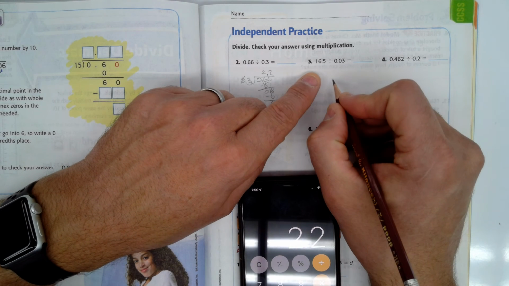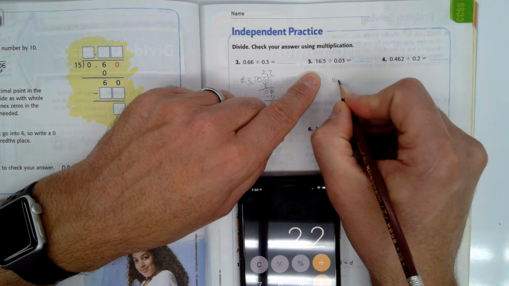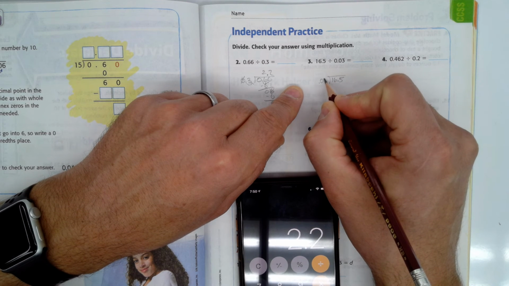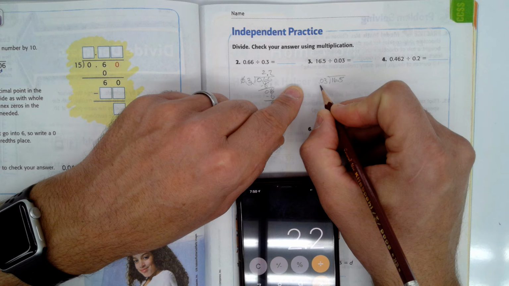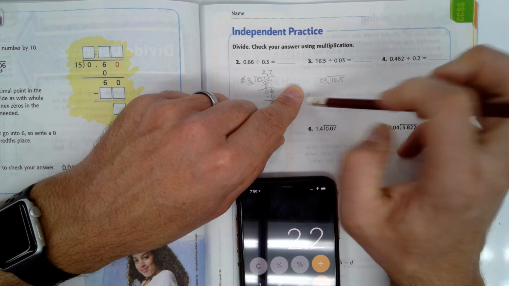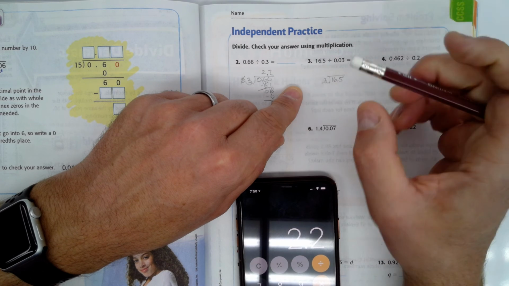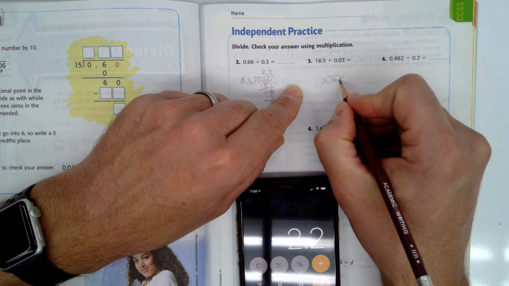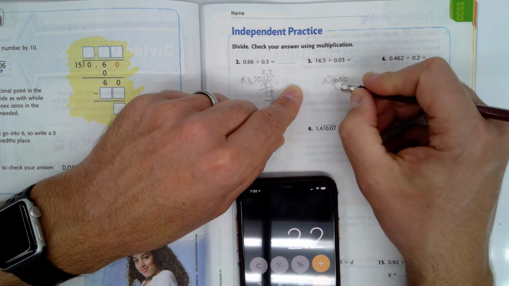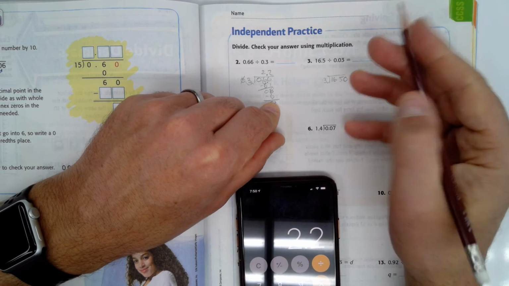All right, so we got 16.5 divided by 0.03. Okay, so what we can do is move this 2 times. So this would be 3 divided by 1,650. So we actually will have no decimal points now.